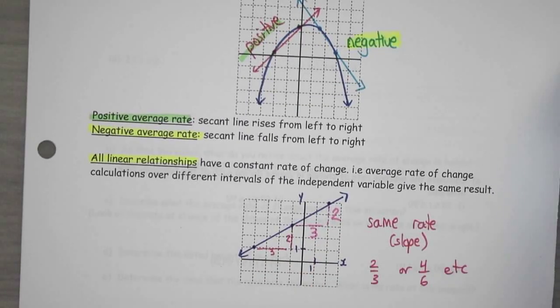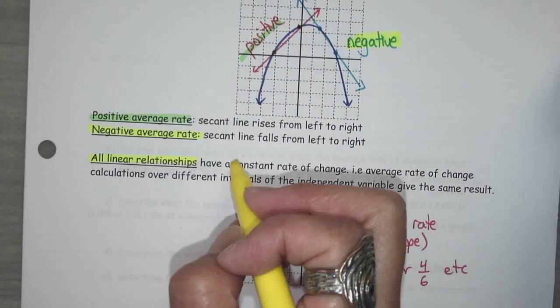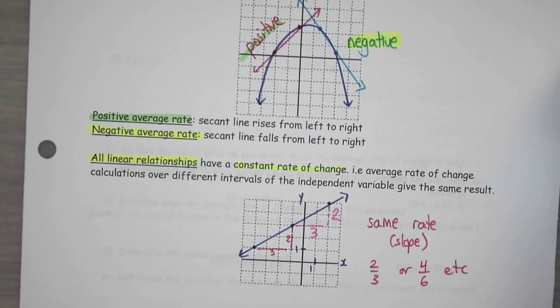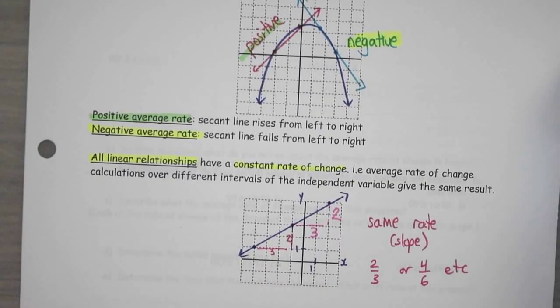Okay, so for a linear relationship, we know that all linear relationships have a constant rate of change. So it's a constant rate of change. Does that make sense? Okay, so the slope of the line will be the same for the whole way, and we know that already. So as soon as you see a linear relationship, you know it's a constant. This is considered a constant rate of change, constant slope for the whole thing. Over different intervals, it will get the same result. So that's what this is saying, 2 over 3, 2 over 3, or you can do 4 over 6, which reduces to be 2 over 3. So over any interval, it will be the same. So constant rate of change.